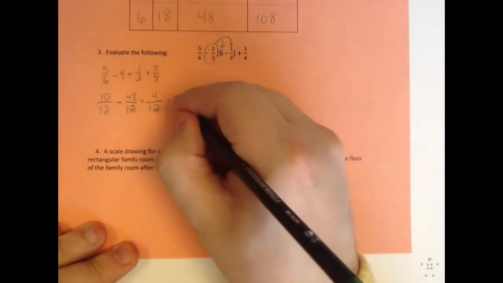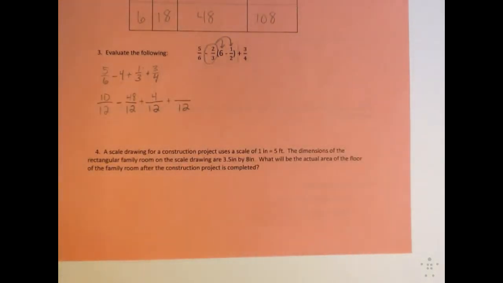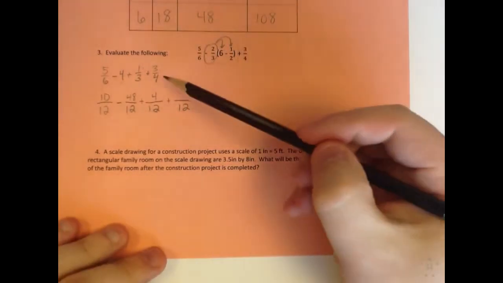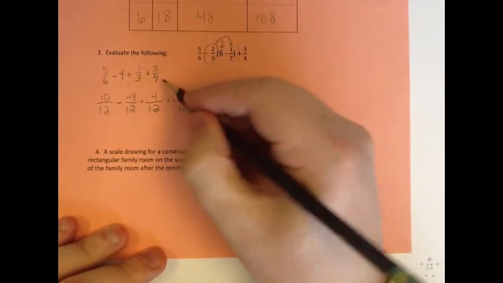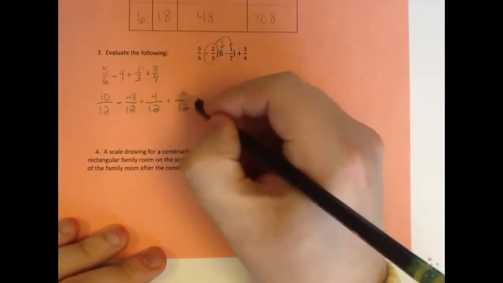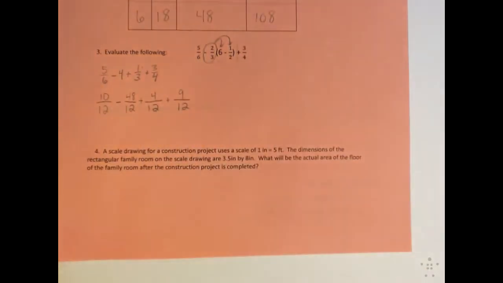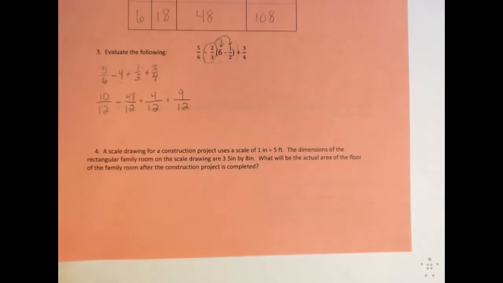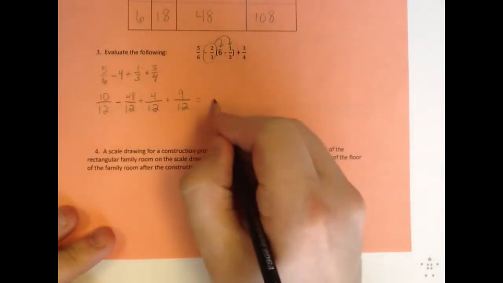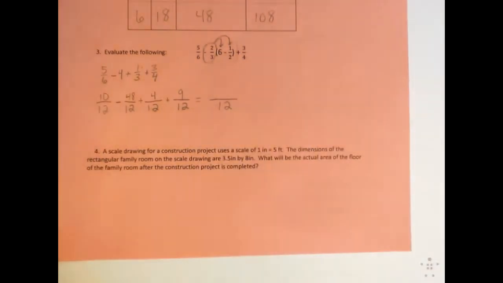Adding sign. I want to turn 3/4 into a fraction in which the denominator is 12. What did I do to 4 to get to 12? Well, I multiplied it by 3. Whatever I do to the bottom, I must do to the top. 3 times 3 is 9. So now I have my problem, and I have a common denominator on all of my fractions. Now, I will get an answer with a denominator of 12. Okay?